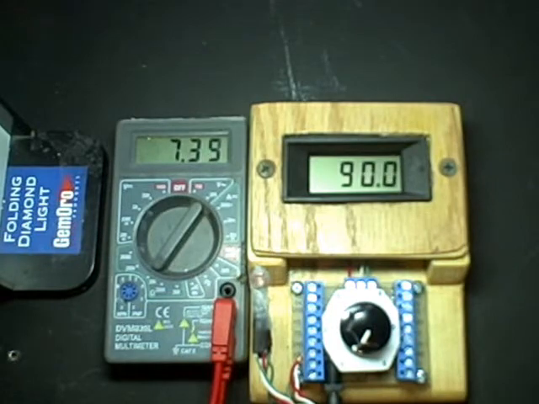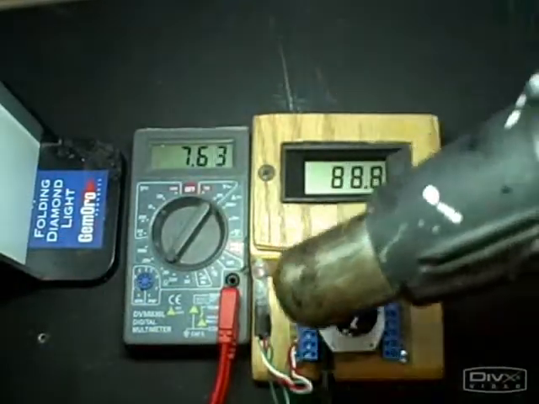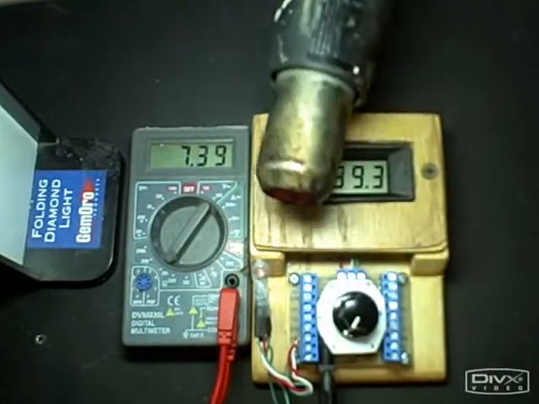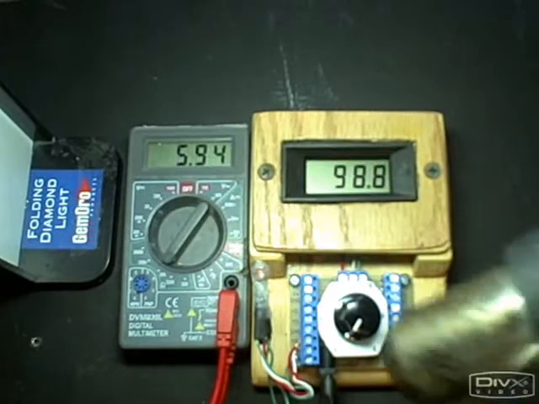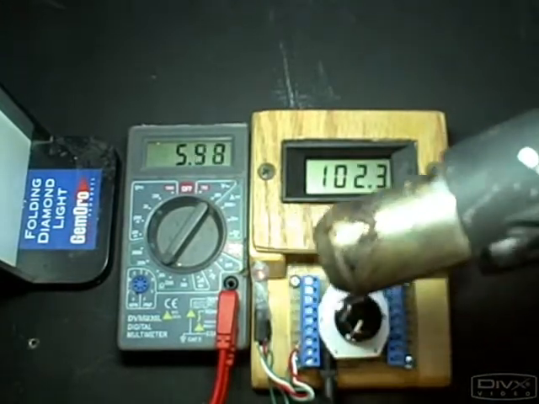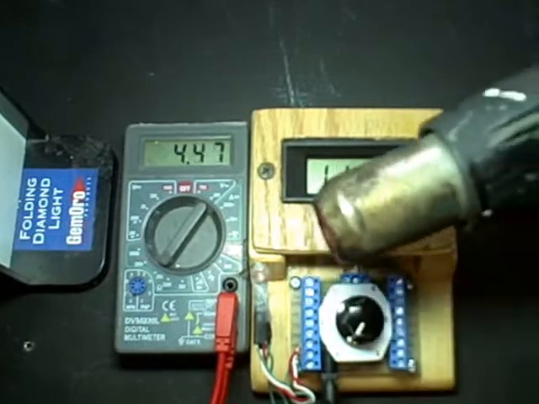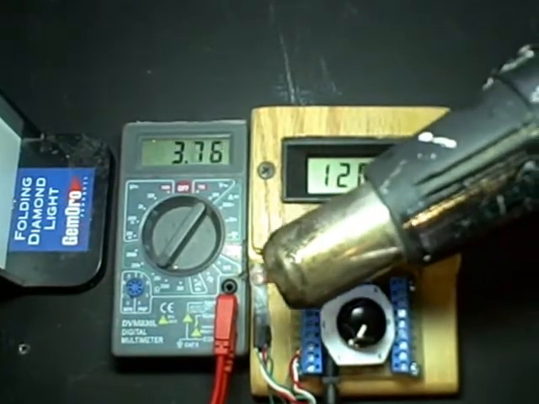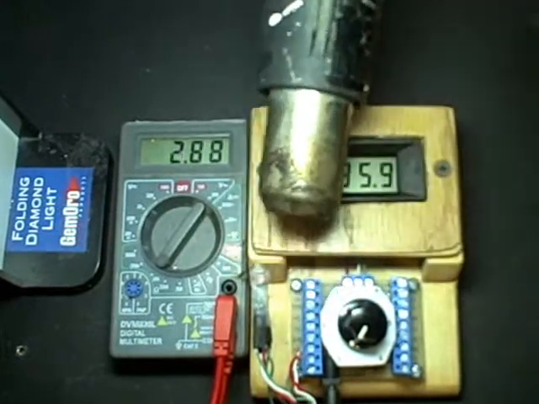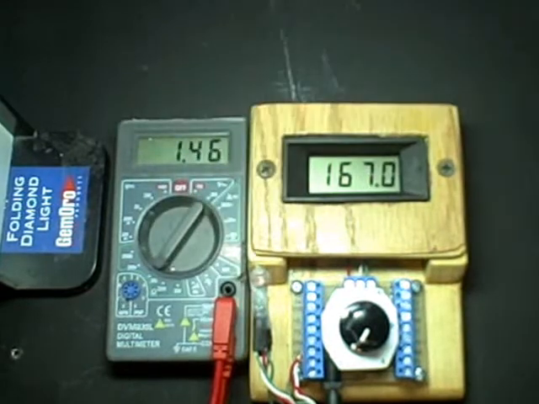Now let's raise the temperature a little more. Keep your eye on the resistance. Right now it's 6K. The temperature is 103. Now it's about 4K. Temperature is 114. It jumps around a little bit, but as soon as we take the heat gun away, it should equalize.